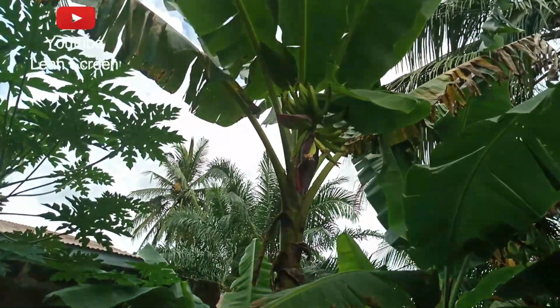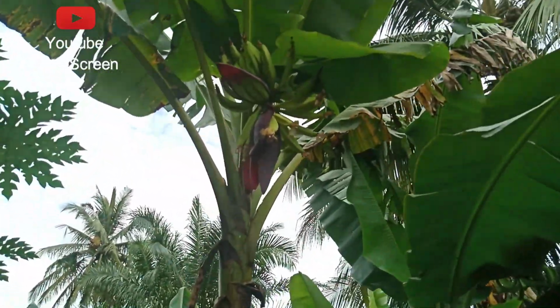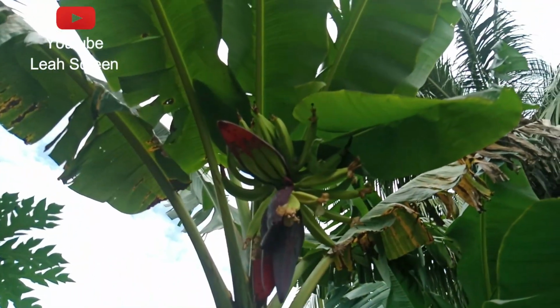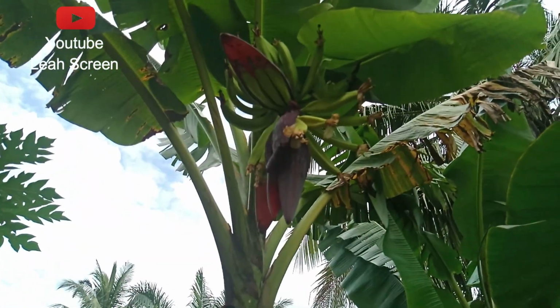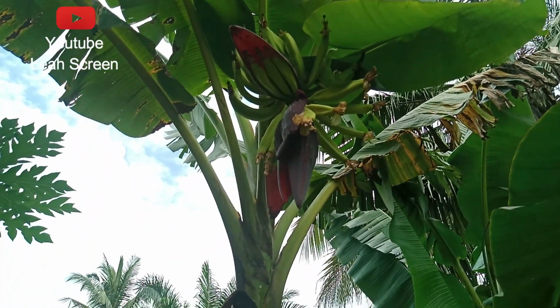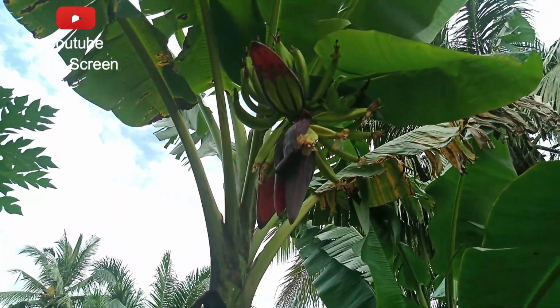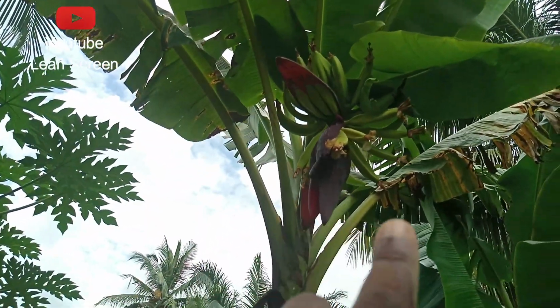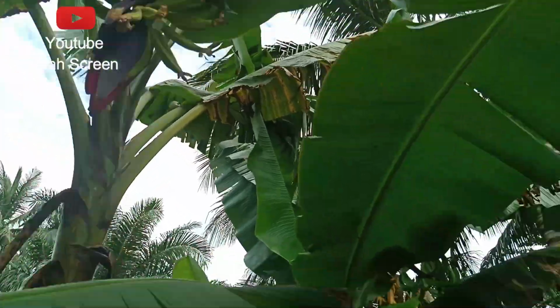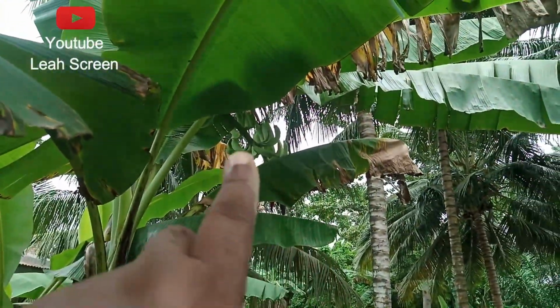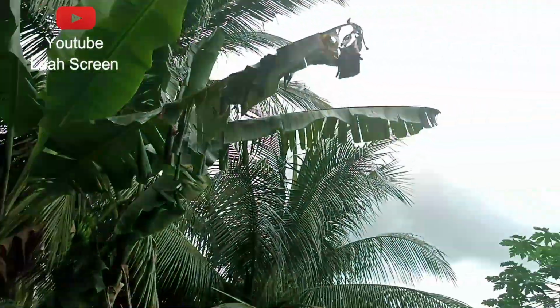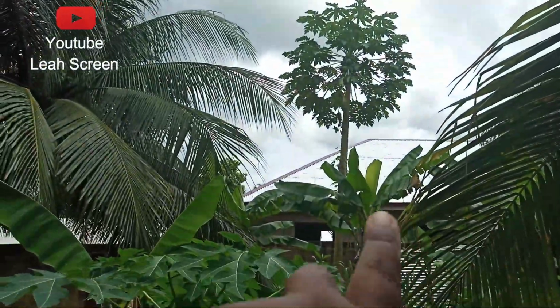So, beautiful people, you agree with me that there's nothing like plantain flower. Okay, technically there's nothing like plantain flower. So all what I've been showing you is, this is plantain here, and that one is also a plantain somewhere there.